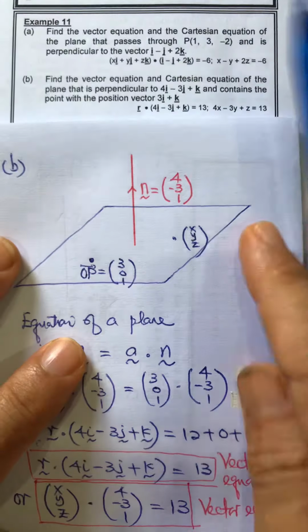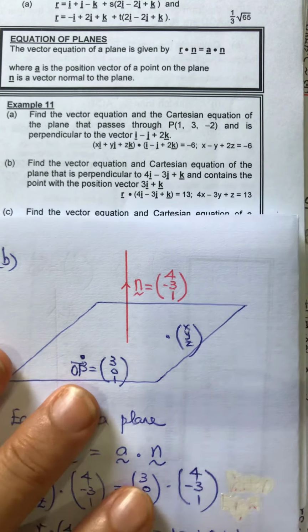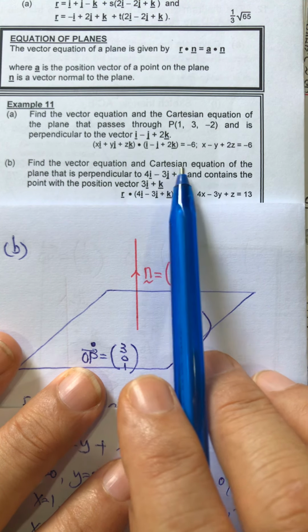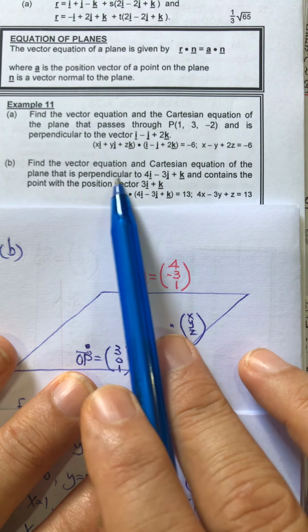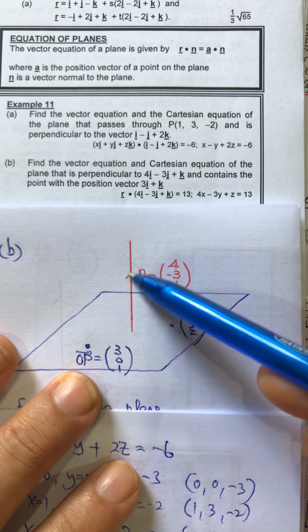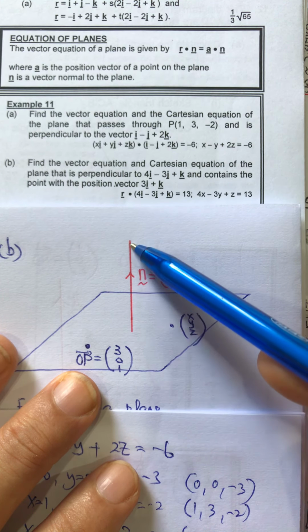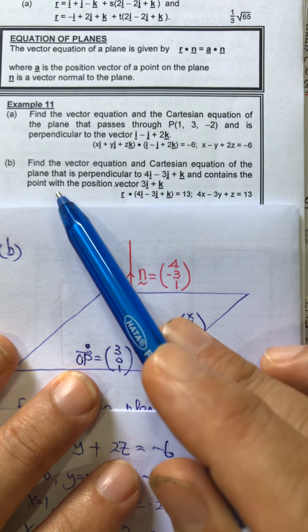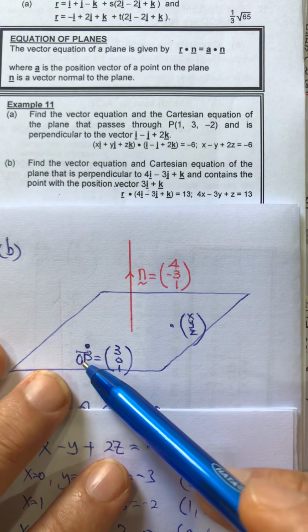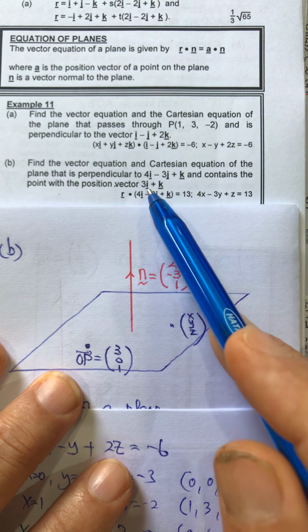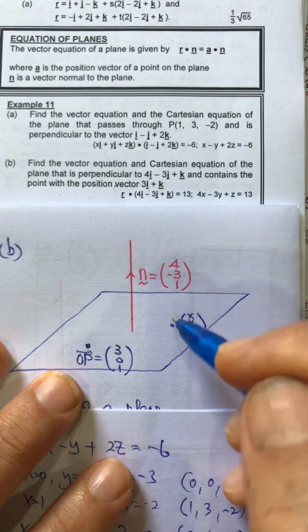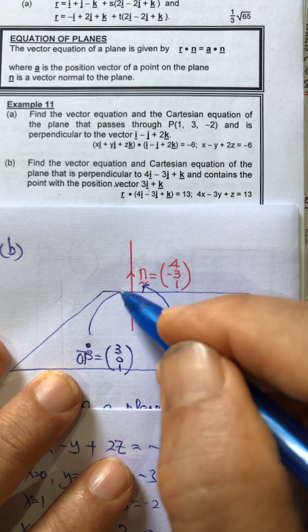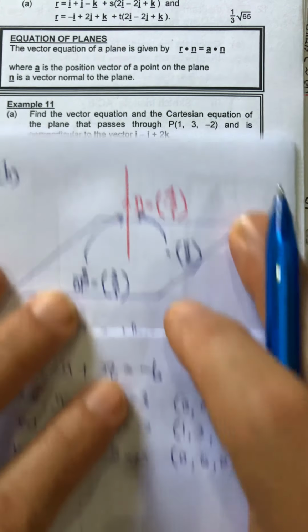Okay, now we come to B. B is this. Find the vector equation and Cartesian equation of the plane that is perpendicular. There you see perpendicular. That means perpendicular is the normal n, 4, -3, 1, and contains the point with the position vector 3, 0, 1. So when you want to find the equation, you just take this one dot with this one, and then this one dot with this one. That's all.